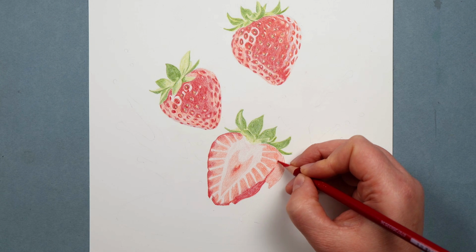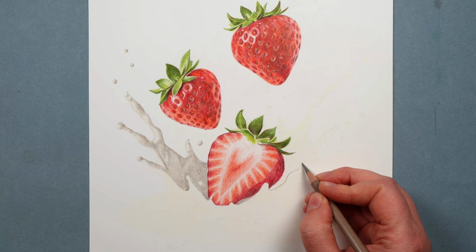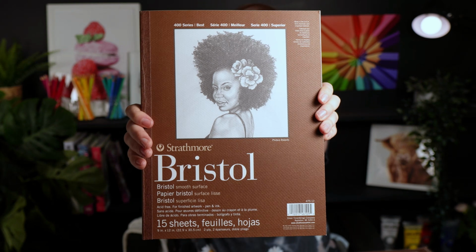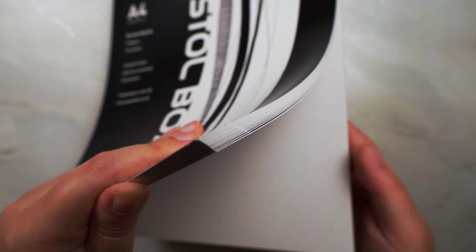Because colored pencil is built up gradually in a series of light layers, building up a lot of pencil on the paper, we need the kind of paper that's going to be able to take all of that pencil. So it's not possible to follow this process if you're using something like sketch paper or printer paper. I like using something called smooth Bristol board. It's a really lovely thick paper. It's almost thick like a card.